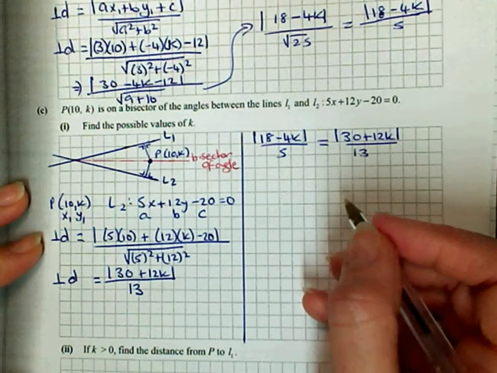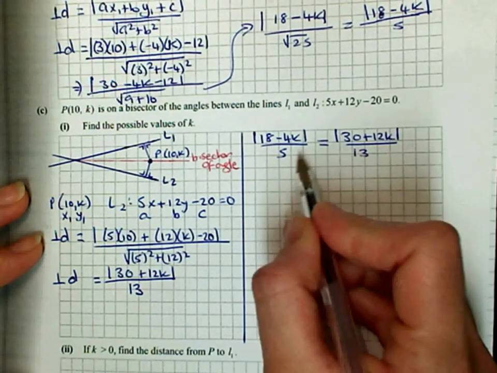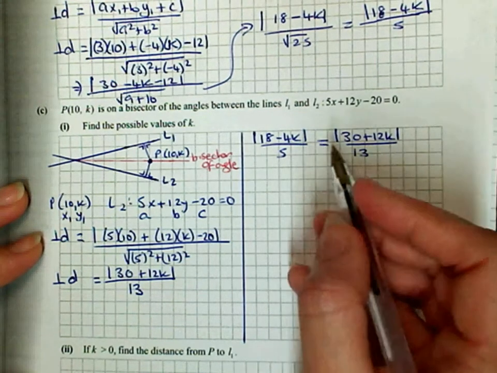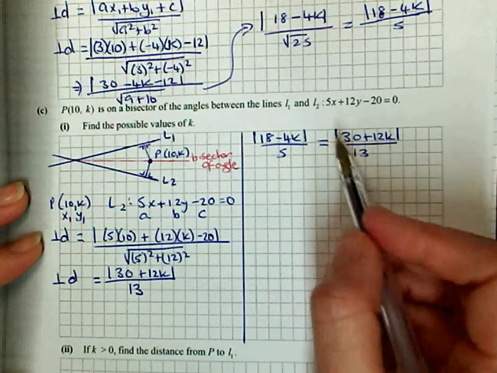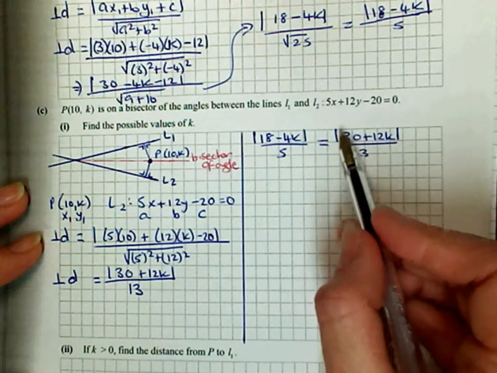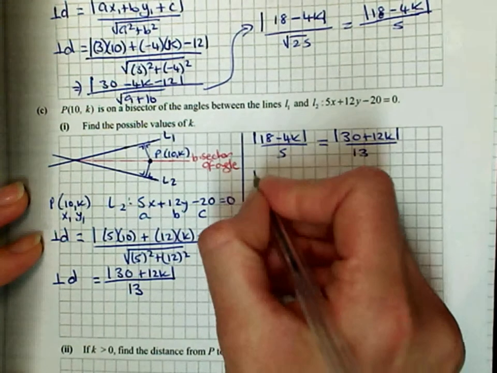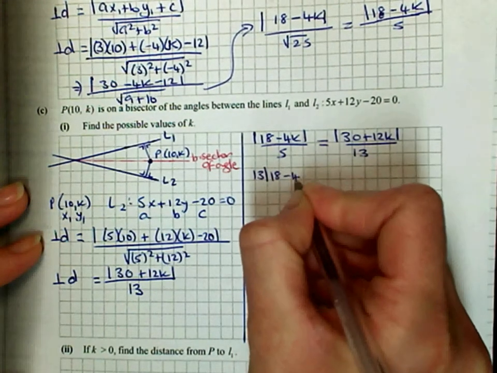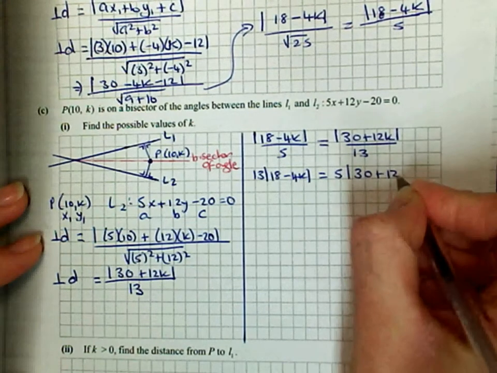So you could square both sides, but you know the bottom is positive, so a quicker and easier way to do this rather than squaring, because it gets quite difficult, is to multiply across by the 13 first, which gives 18 minus 4k, and multiply across by the 5, which gives 30 plus 12k.